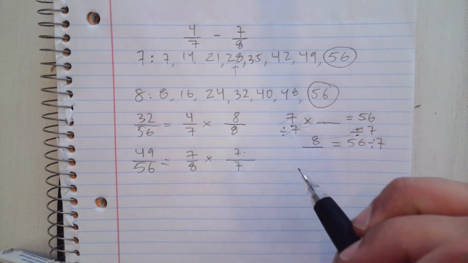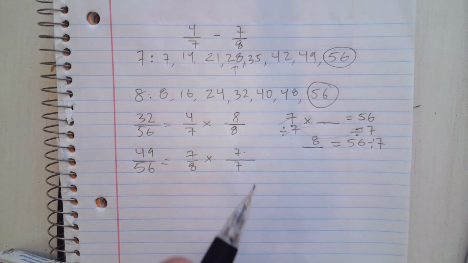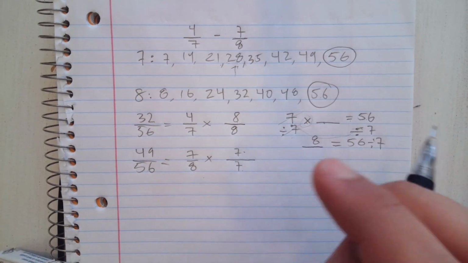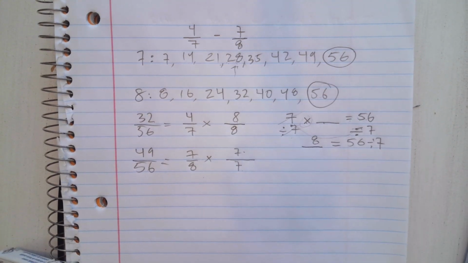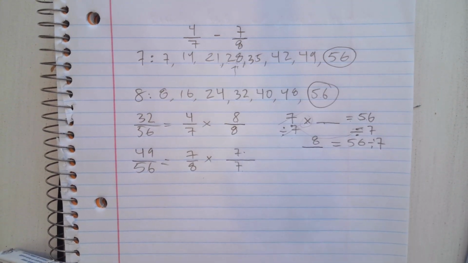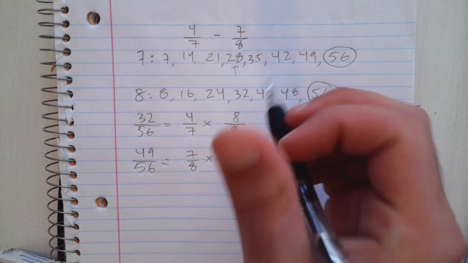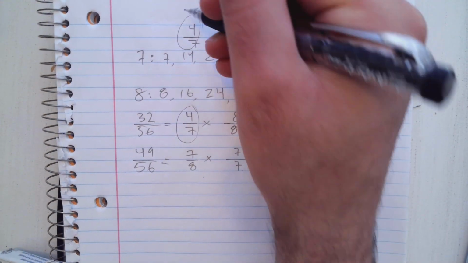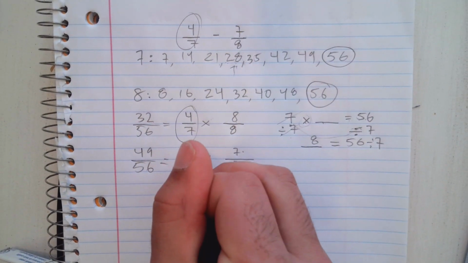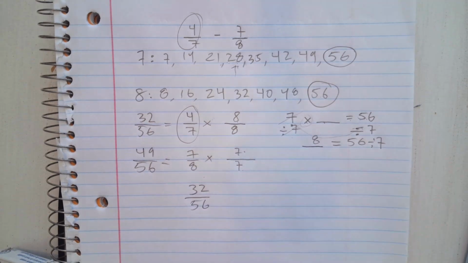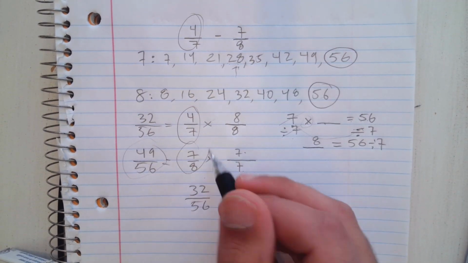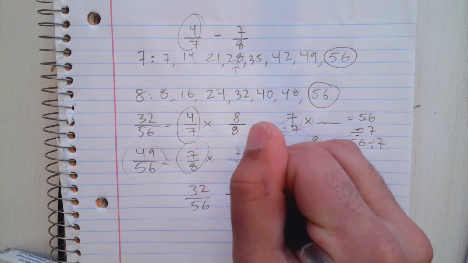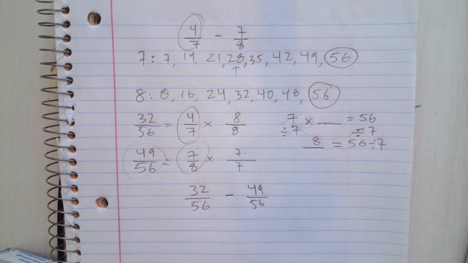Okay, so we rewrite our fractions with common denominators. That's always going to be our first step whenever we're adding or subtracting fractions. Doesn't matter if we're adding or subtracting, we always need to find a common denominator. Okay, good, so let's rewrite that. We decided that 4 over 7 was rewritten as 32 over 56. Right, we keep our minus. And we decided that 7 over 8 we could rewrite as 49 over 56.